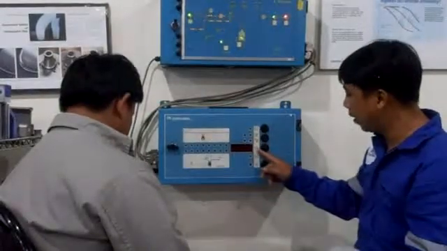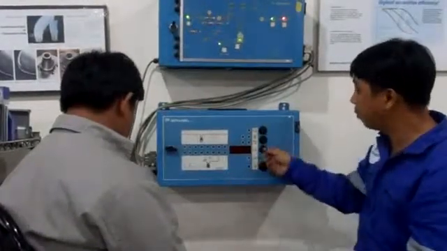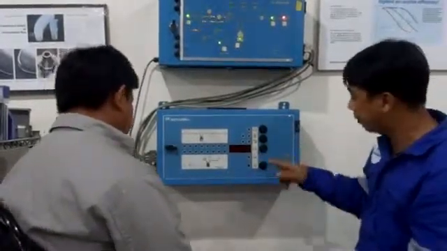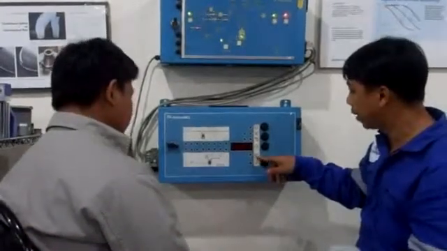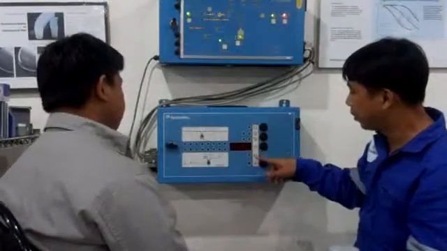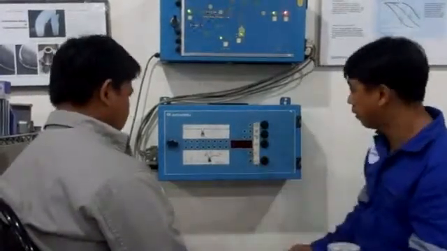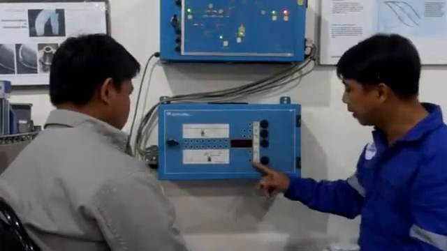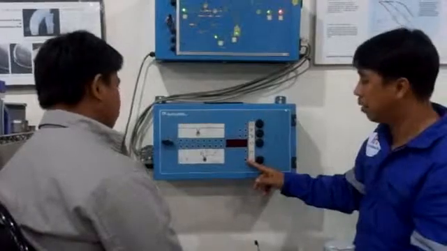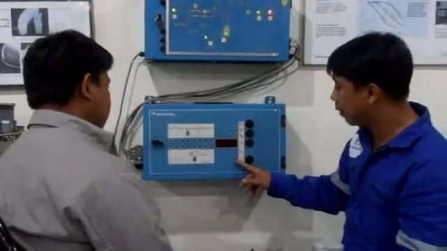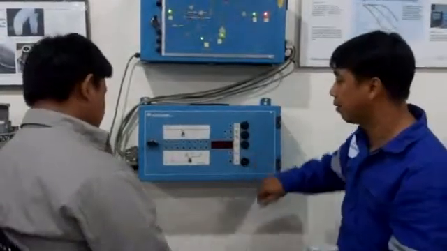And then we have the discharge. During automatic operation, if you push this one, it will go into discharge. Then we have the discharge failure. If it doesn't discharge, you have the alarm, and it will indicate a red light. This is the main alarm, and it also indicates a red light. This is the acknowledge and reset push button.